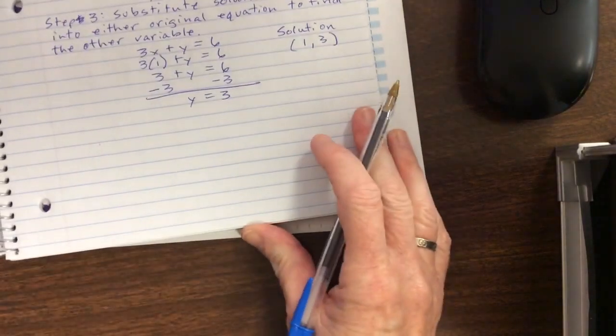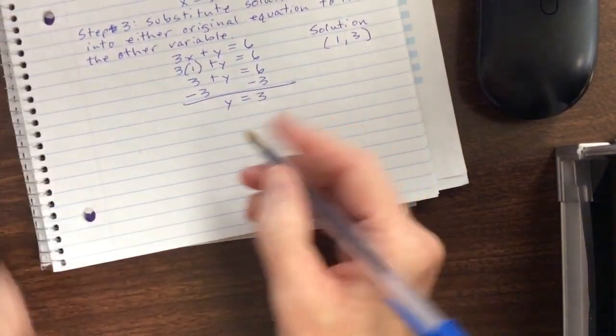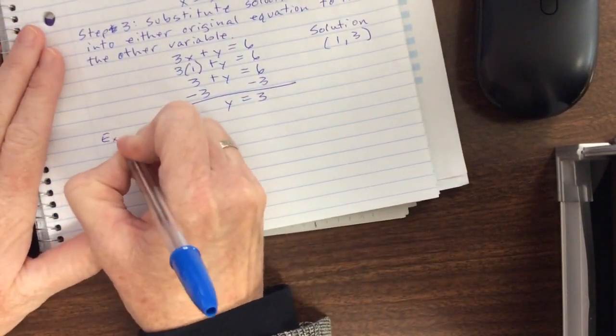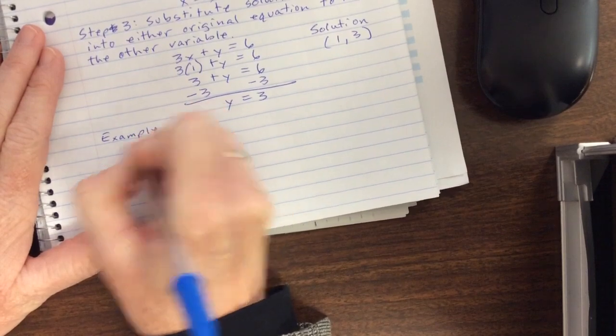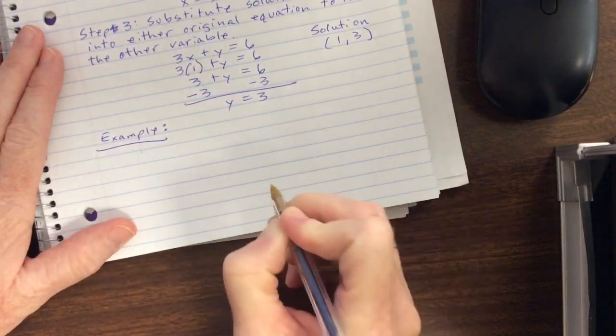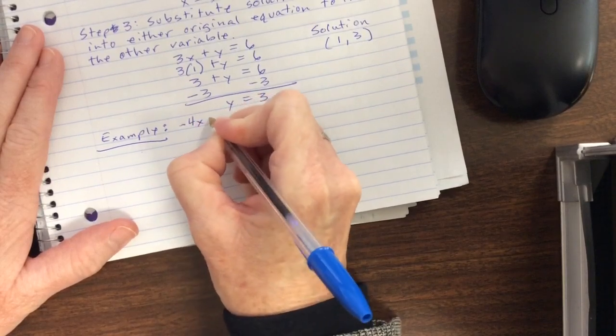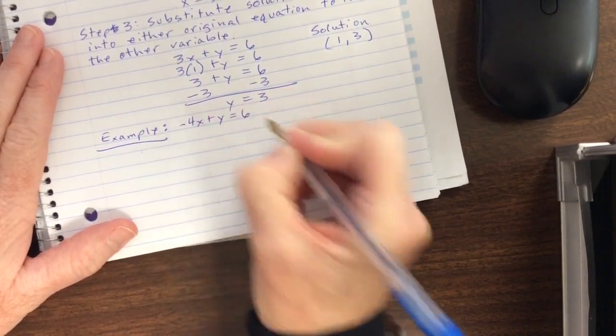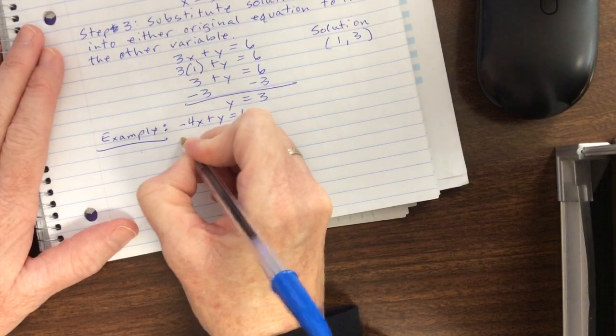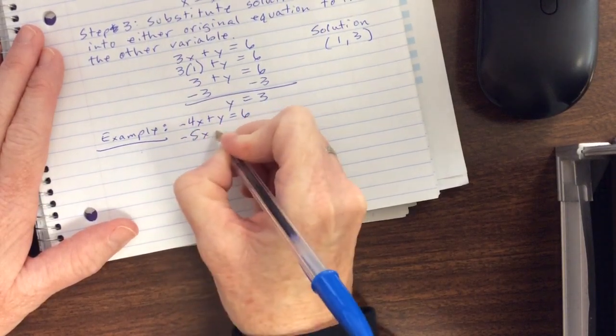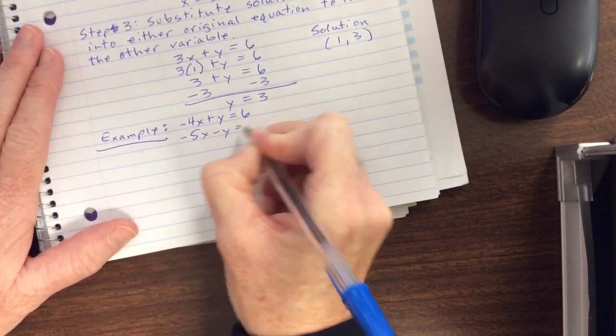Let's try to keep it on one page. So another example. So let's say we have negative 4x plus y equals 6. And let's say we have negative 5x minus y equals 21.